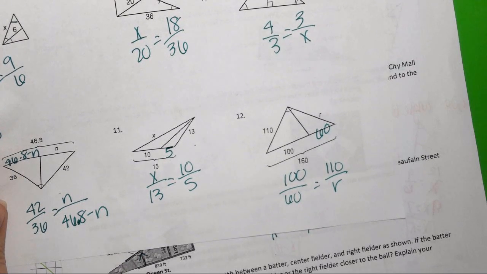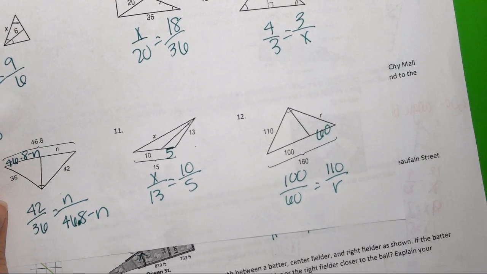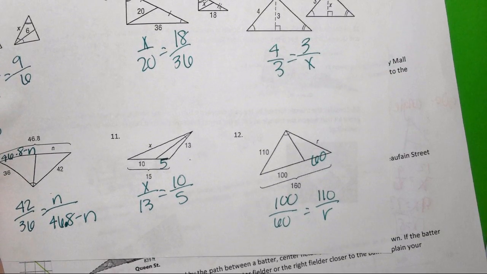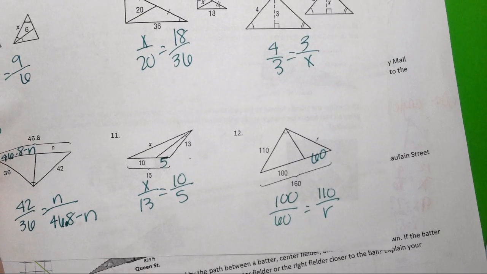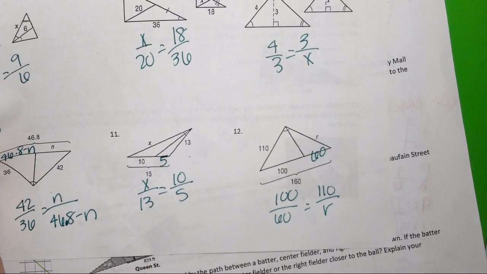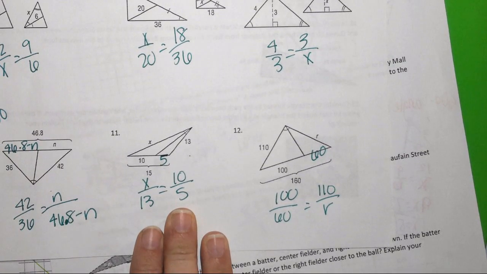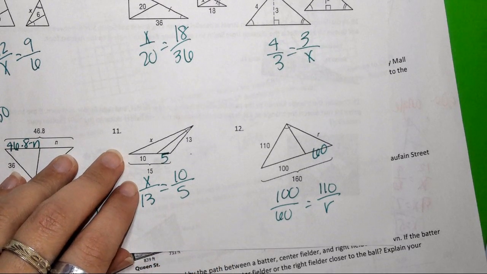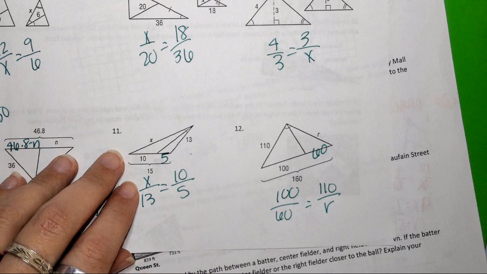Just flip it. I'm talking about 12. 100 is hard. What's the 100 and R together? I cross multiply. That's what I'm saying.